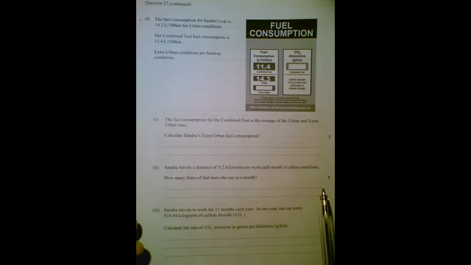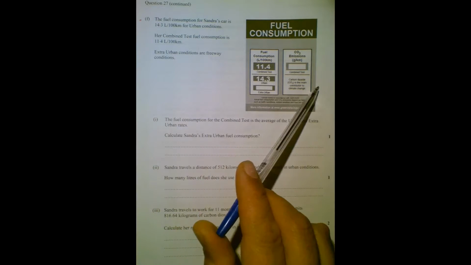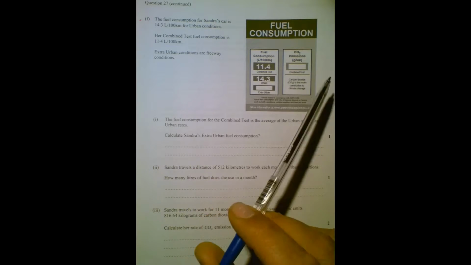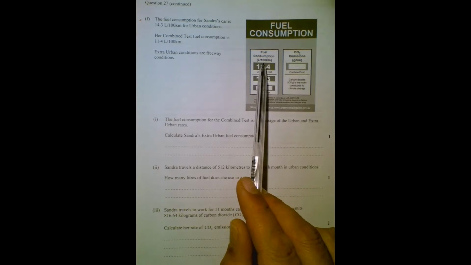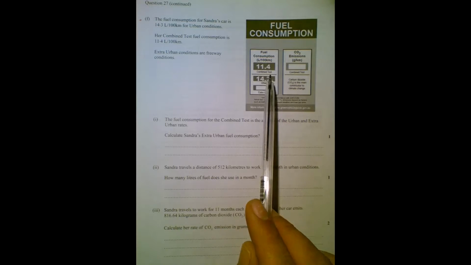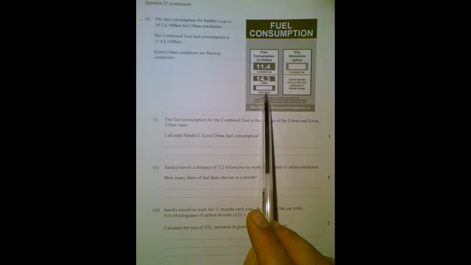So it says the fuel consumption for Sandra's car is 14.3 litres per 100 kilometres for urban conditions. Her combined test fuel consumption is 11.4 litres per 100 kilometres. Extra urban conditions are freeway conditions. Okay, so now if you look at your table here, the fuel consumption table, this one here is an average. And it's an average made up of the urban conditions and the extra urban conditions.